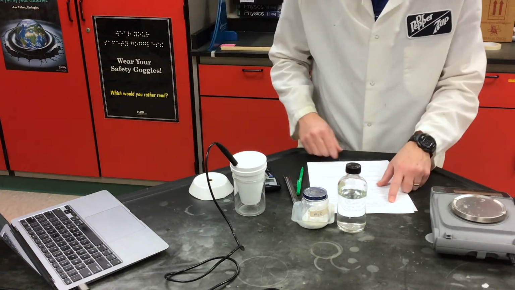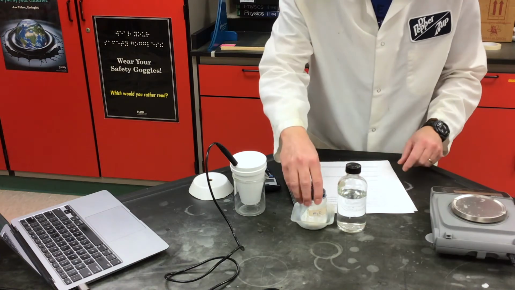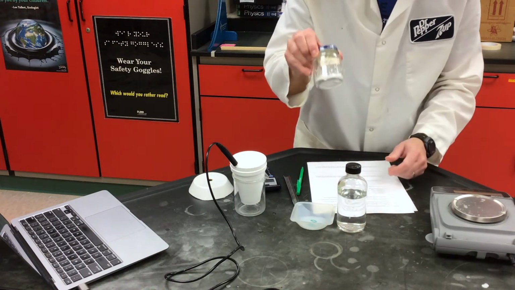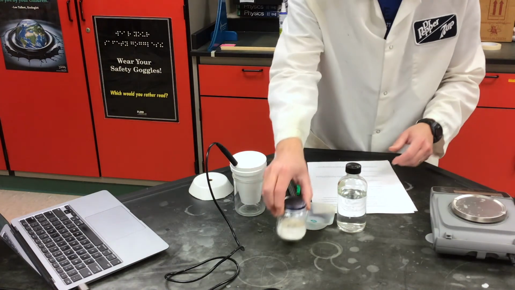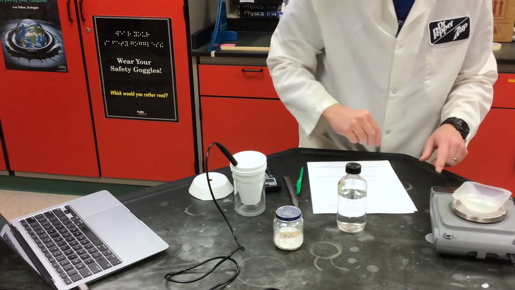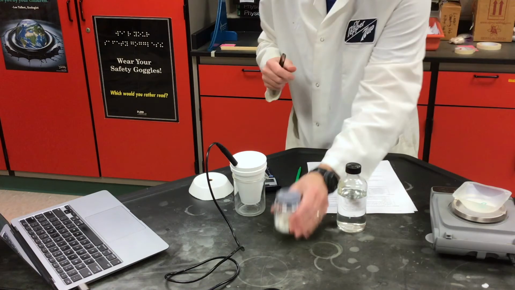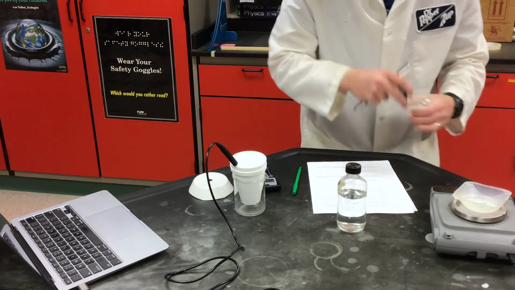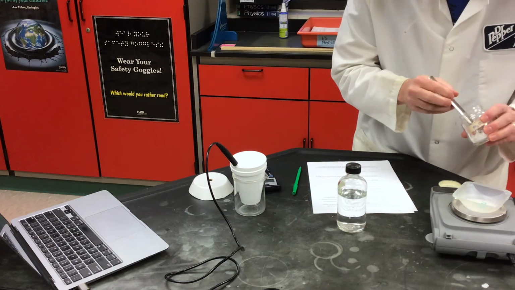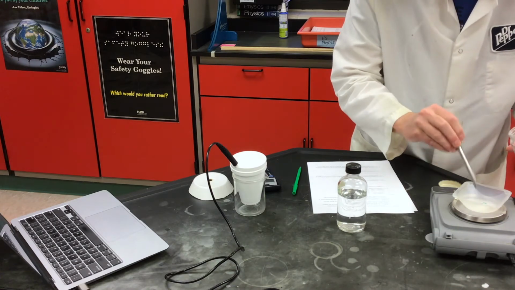All right, now I'm ready for step 2. Measure 0.35 grams of magnesium oxide. Magnesium oxide is like a white powder. So I'm going to put my weigh boat on the balance, and then I'm going to measure as close as I can. It does not have to be exactly 0.35, but I want it to be pretty close.